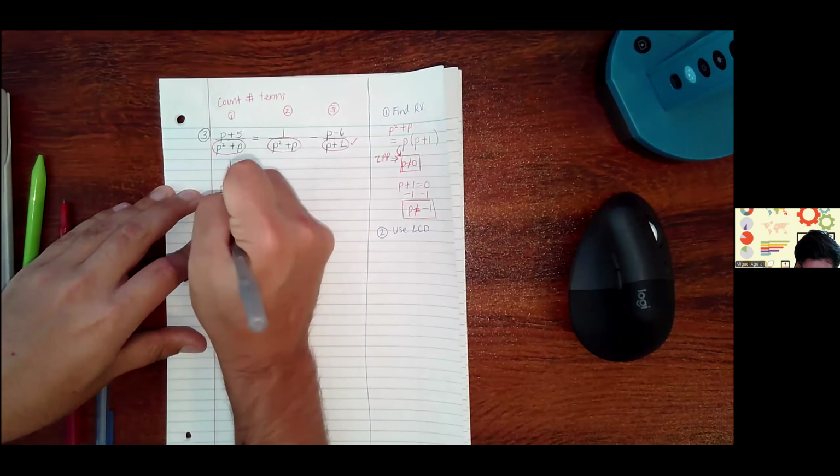Okay. Equals, and sometimes I like to leave a little bit of a gap here in front so I can write my LCD. I'll leave a gap here in front to write my LCD, and then I'll write 1 over, and then I'll write this guy in factored form also. So that's going to be p times p plus 1. And then we have a minus, and then this is just p minus 6 over p plus 1. And I didn't give myself a whole lot of space here, but I'm going to put a little gap here to indicate where I'm going to multiply my LCD.